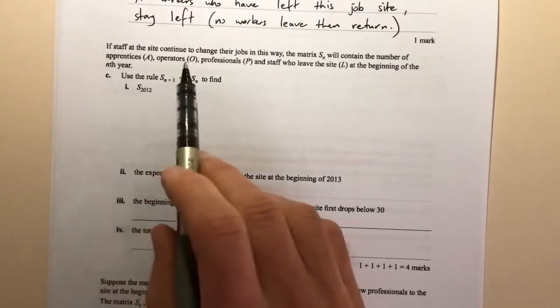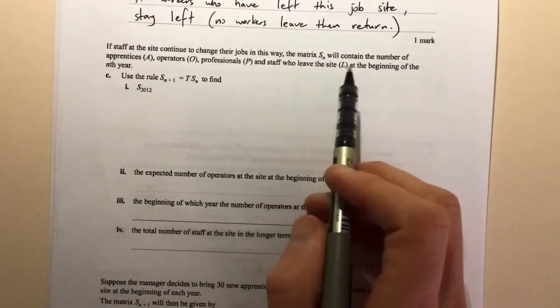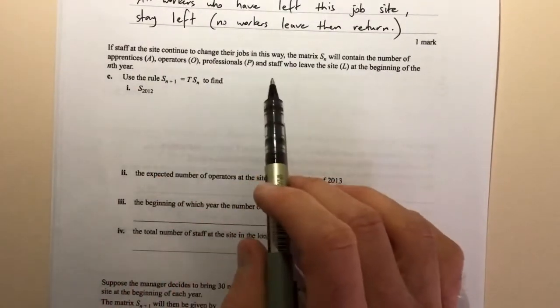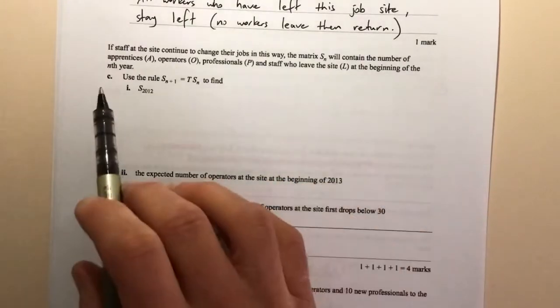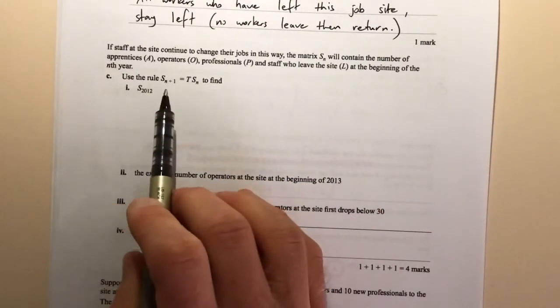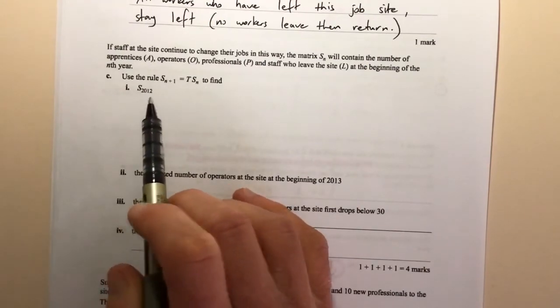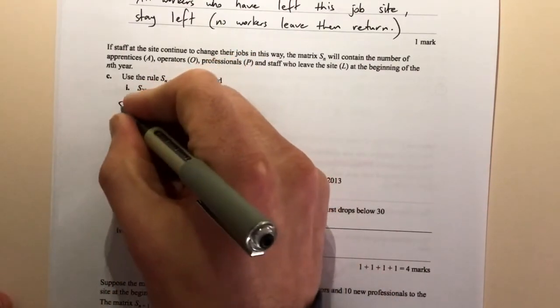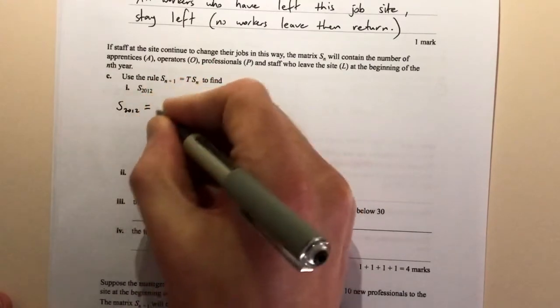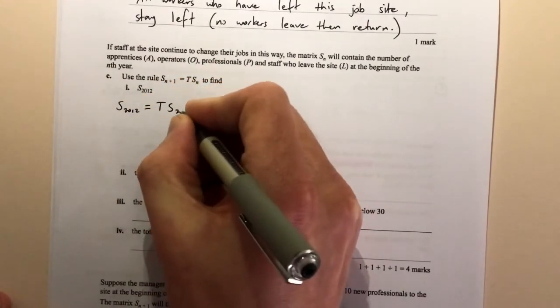Okay, if staff at the site continue to change their jobs in this way, the matrix S_n will contain the number of apprentices, operators, professionals, and staff who leave the site at the beginning of the nth year. Use the rule S_(n+1) = T × S_n to find S2012, right? So remember that S2012 will just equal T times S2011.